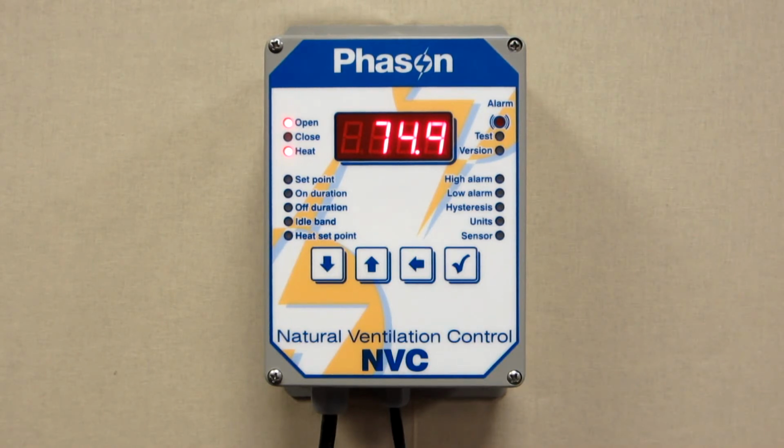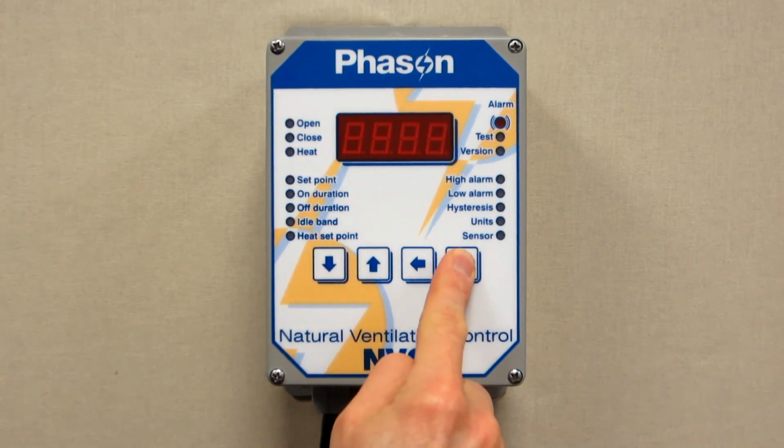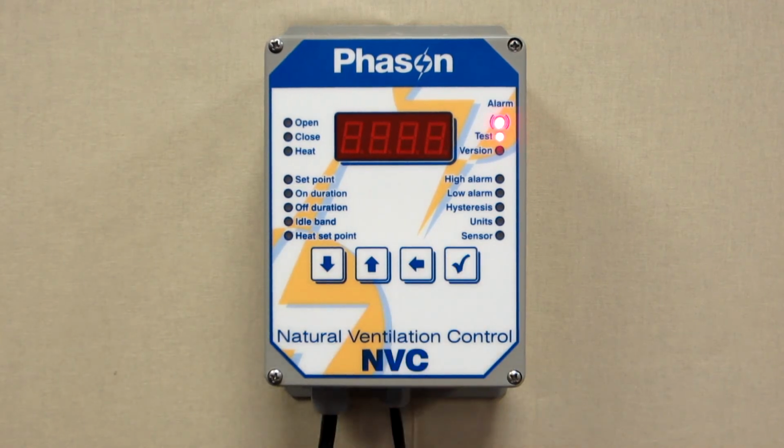Another way of updating is the power off method. With the NVC powered off, hold down Select and turn the power on. You will likely need a second person to turn on the power at a breaker while you hold down the Select button. Release the button once the test light flashes rapidly. Once the update is complete, the NVC will reset and show the new version number. After updating, don't forget to remove the USB stick.